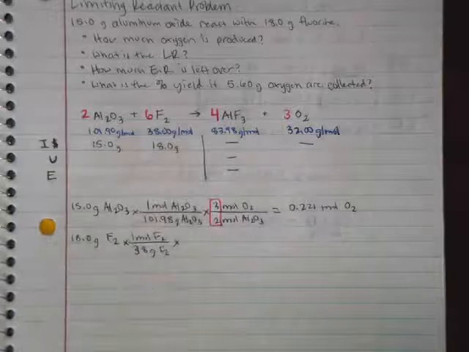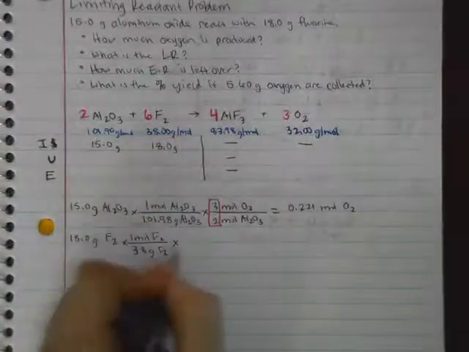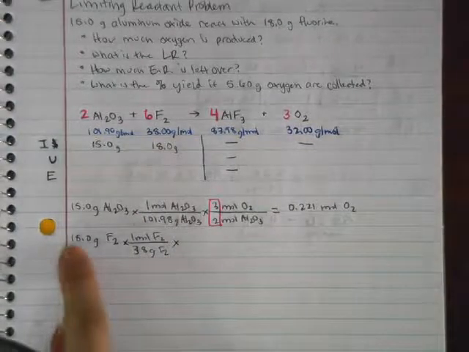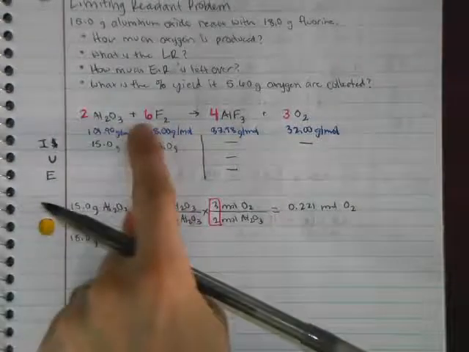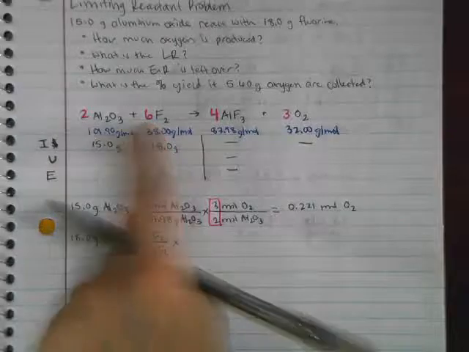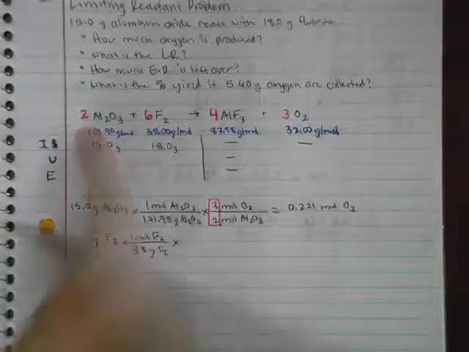Okay, and then mole ratio. Now, this gets used up faster. So you might go, oh, 18, that's going to be excess. Well, maybe. You have to realize also, look at the coefficients. Fluorine gets used up 3 times faster than the aluminum oxide is, so we don't know that yet.